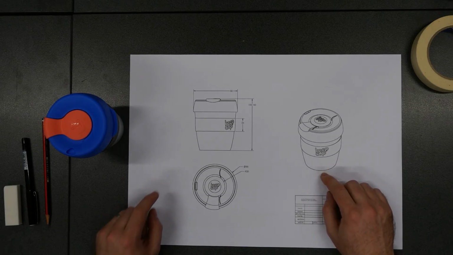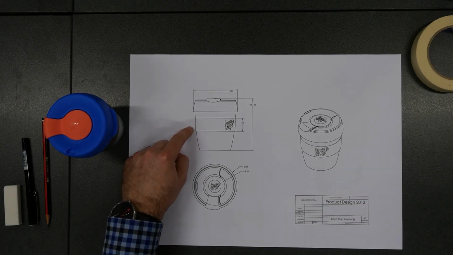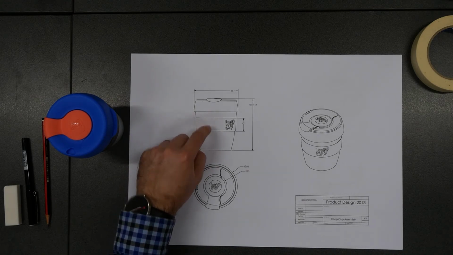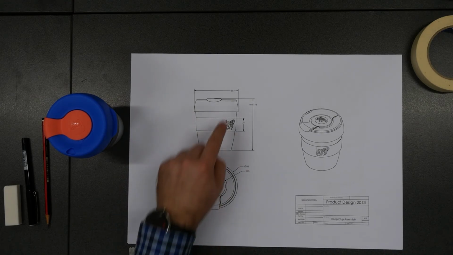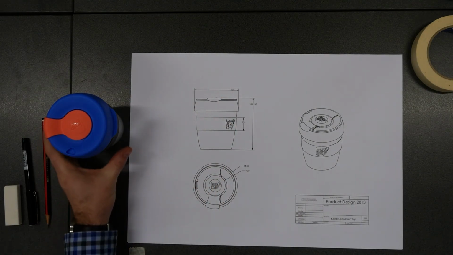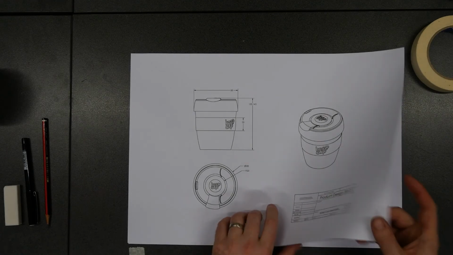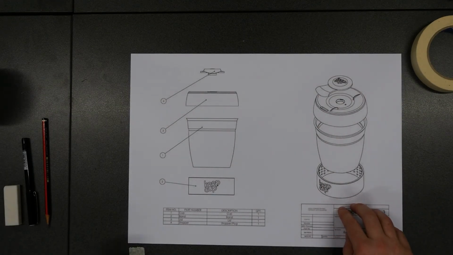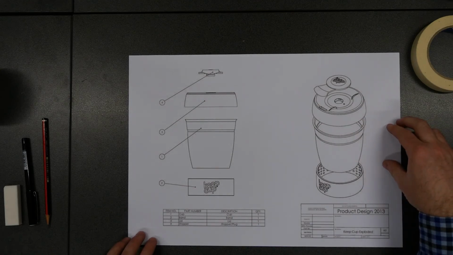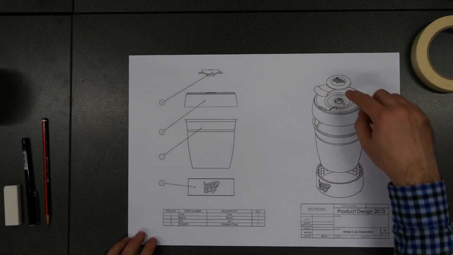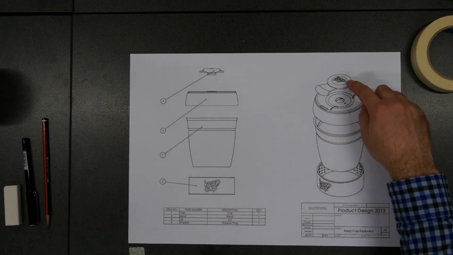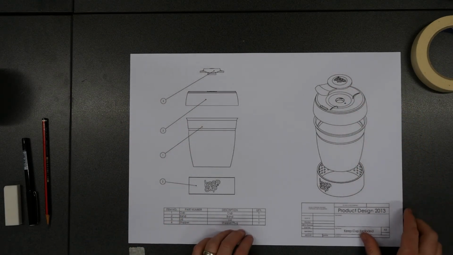Often it's also accompanied with orthogonal drawings, which are great for the manufacturing process to show, in this case, a side view and then a top view of the product, which also includes all the dimensioning so it can go to manufacture. Isometric drawing is also strongly used as an exploded view, which is really good for the manufacturing process as well, to depict the different components that are being used and how it's all assembled together.